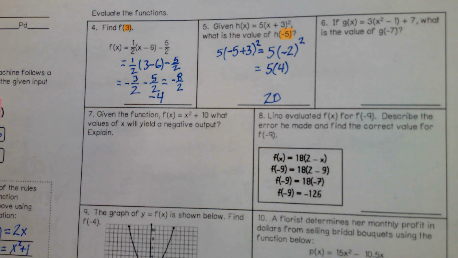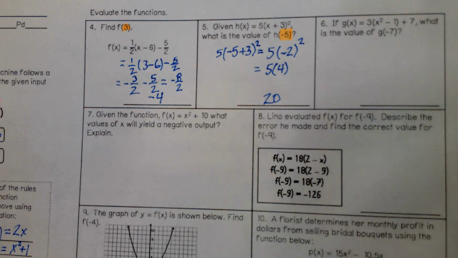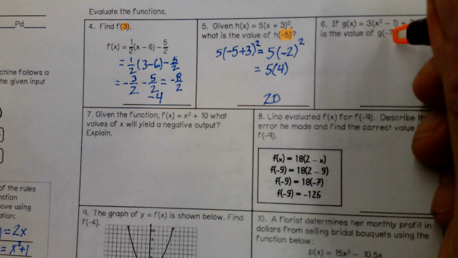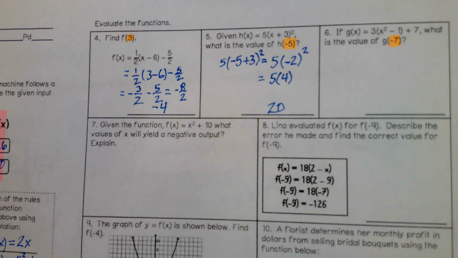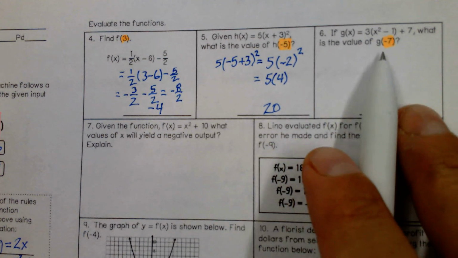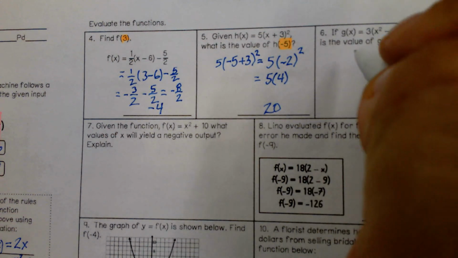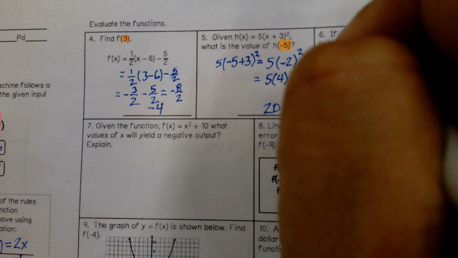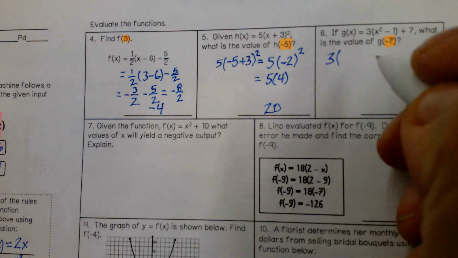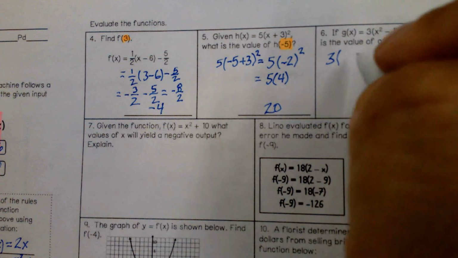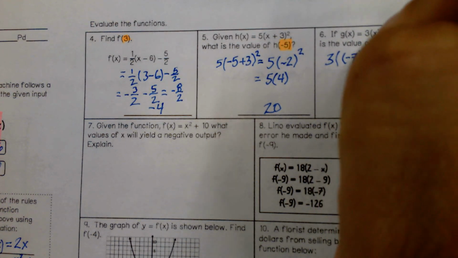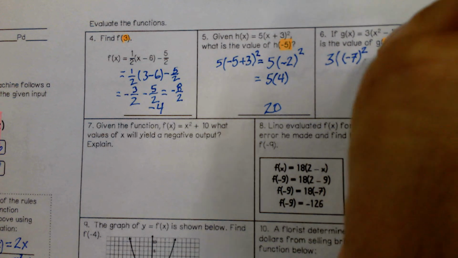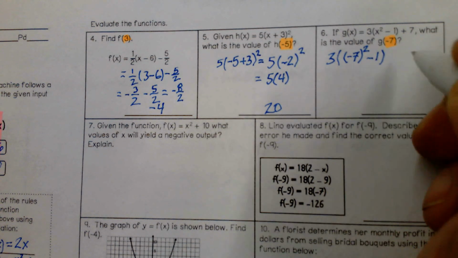Let's do g of x. And the input is negative 7. Okay, so the input is negative 7. Let's plug it in. 3 times negative 7 squared. Notice I put parentheses around it. I don't want to make any mistakes. I'm being as careful as possible.